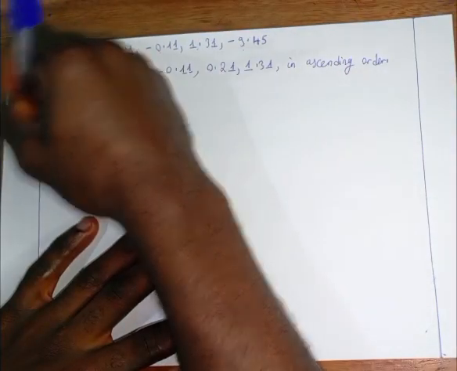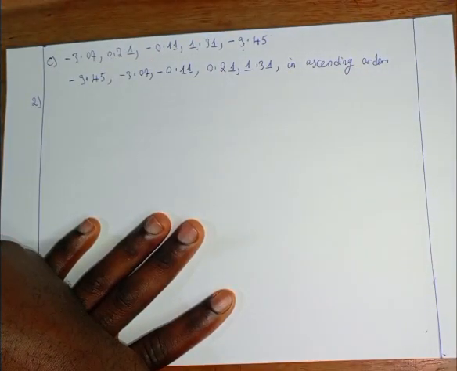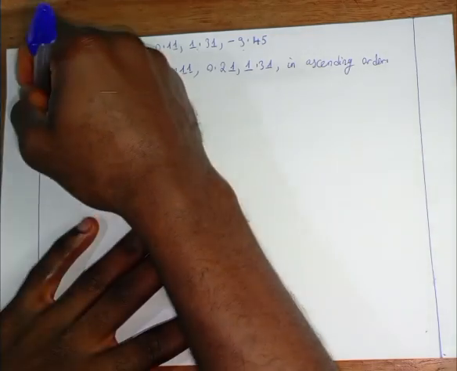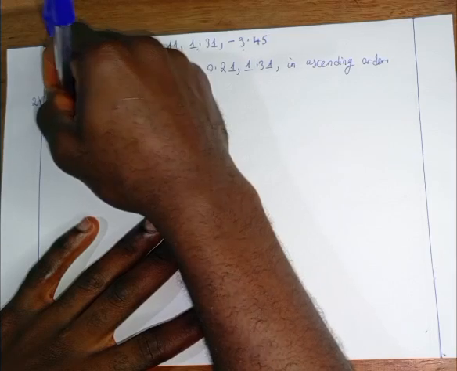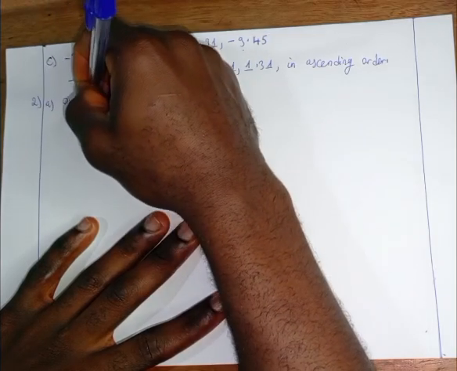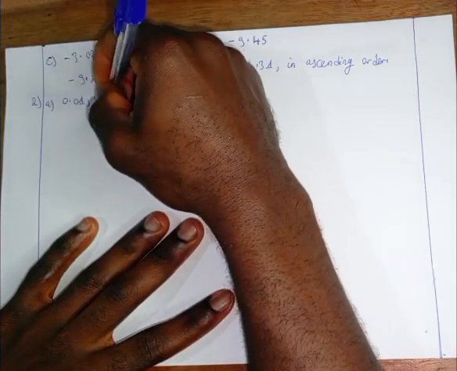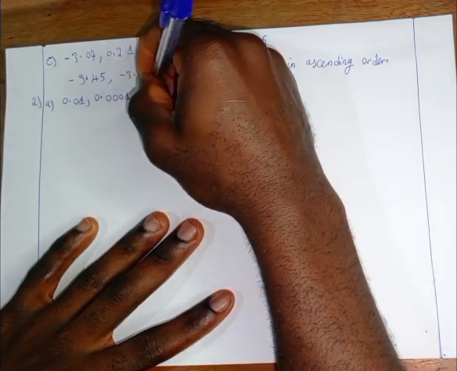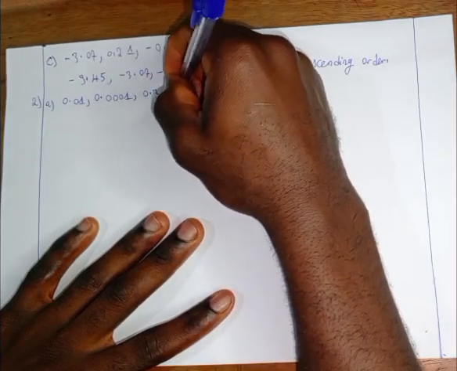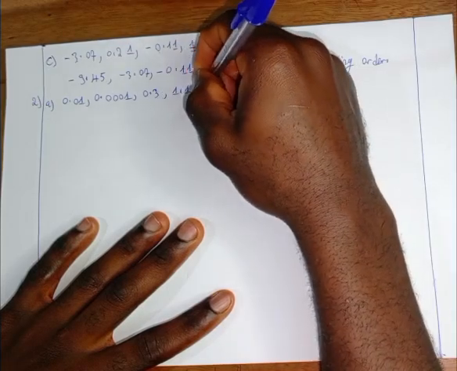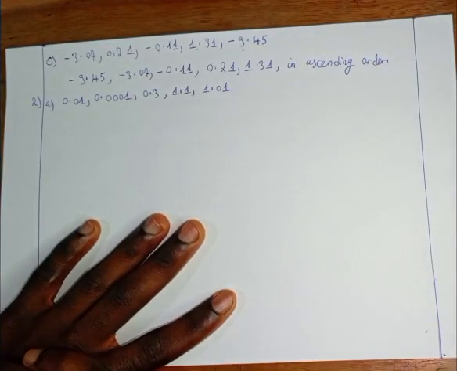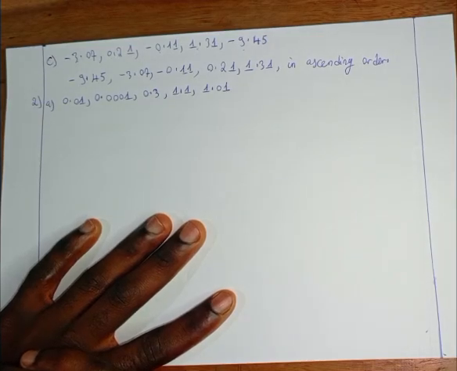We go now to question 2. Question 2 says arrange the following decimals in descending order. Descending means from the biggest to the smallest. For A, we have 0.01, 0.0001, 0.3, 1.1, 1.01. First thing, we are going to start by looking at the whole number parts.